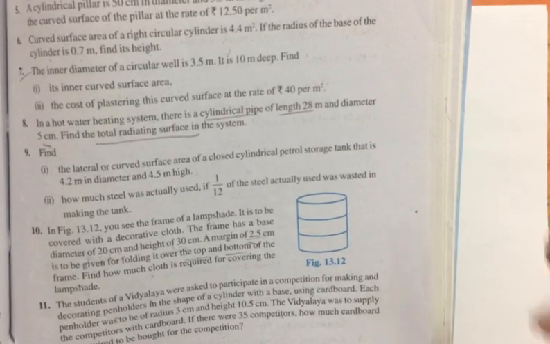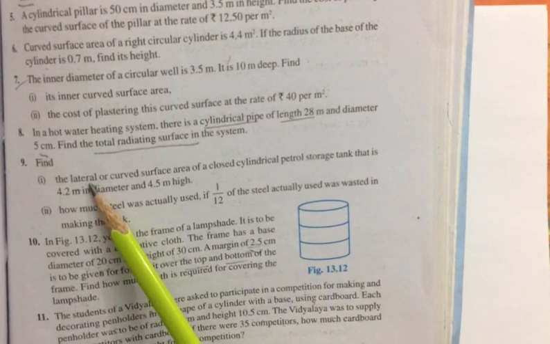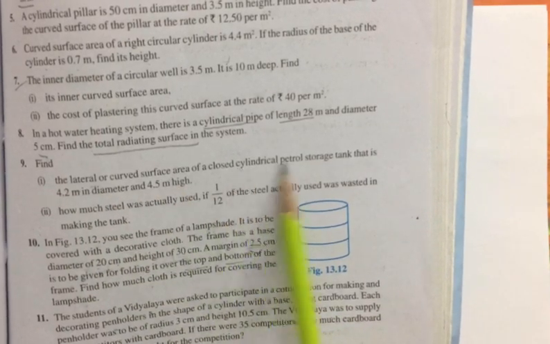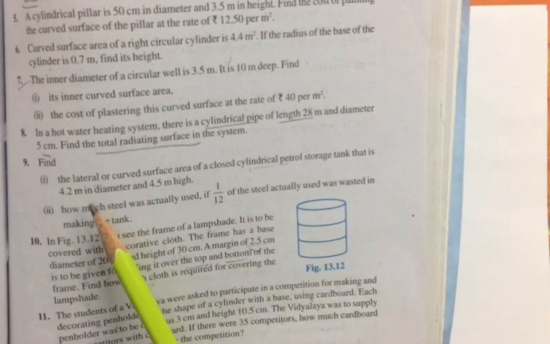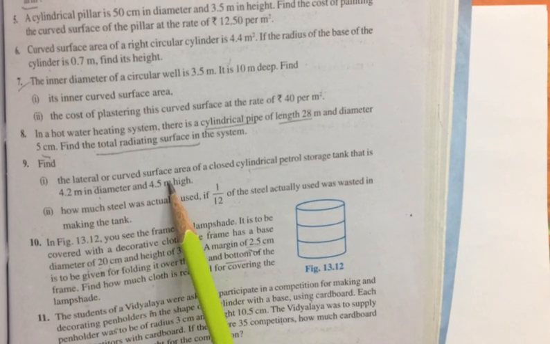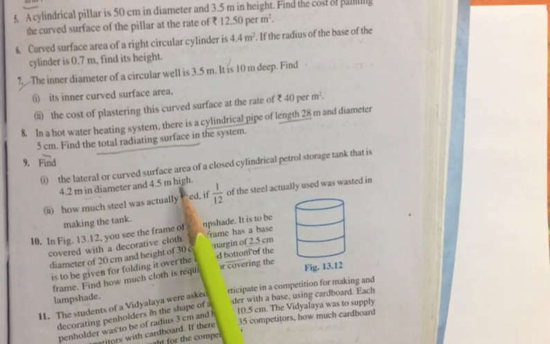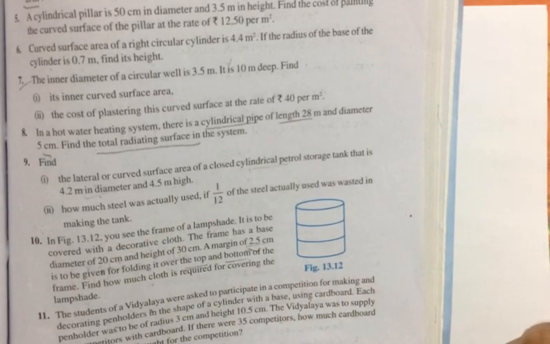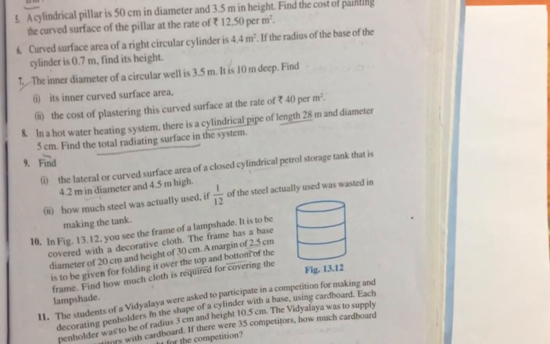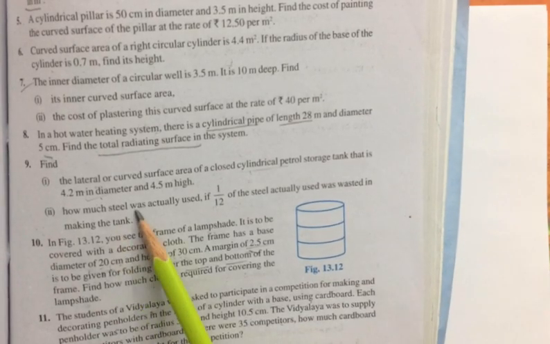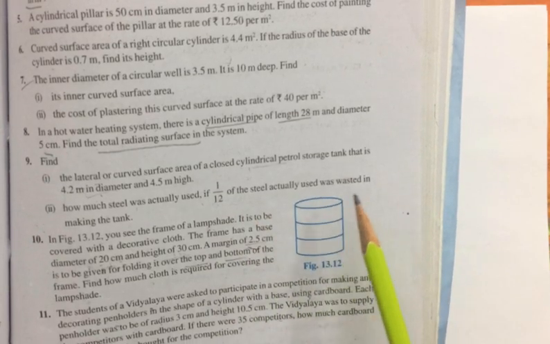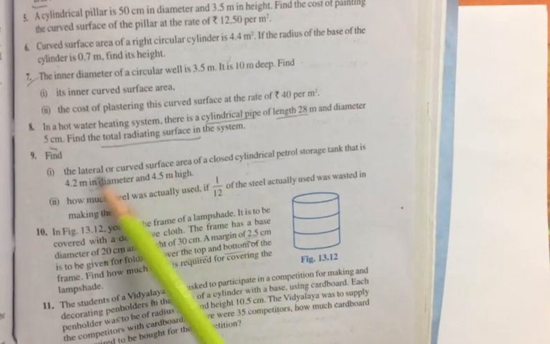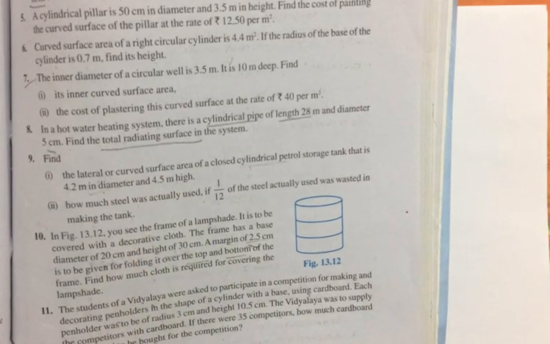So this is a very simple question. The first part is a direct question. You have to find out the lateral or the curved surface area for the cylindrical tank. The formula will be 2 pi r h. We need r and we need h, for which we've been given the diameter, and height is directly given. So find r, h is given, apply the formula, and we will have the curved surface area using 2 pi r h. Then the second part: how much steel was actually used, if 1 by 12 of the steel actually used was wasted in making the tank. Let's solve the first part and then we shall come to this question's second part.